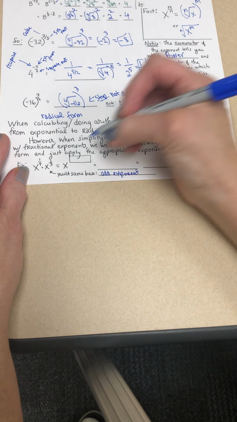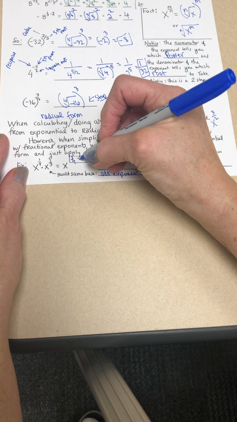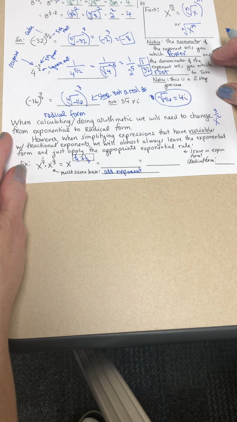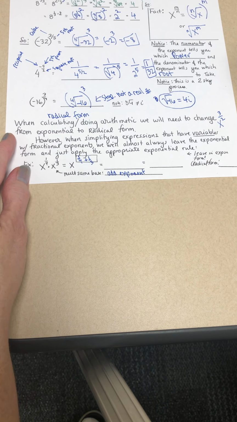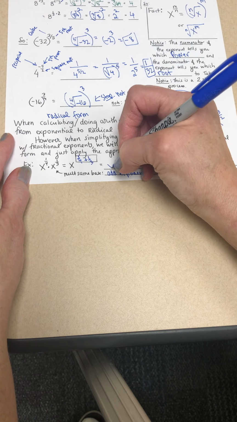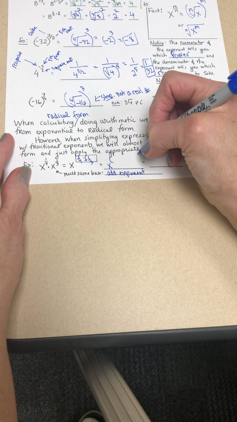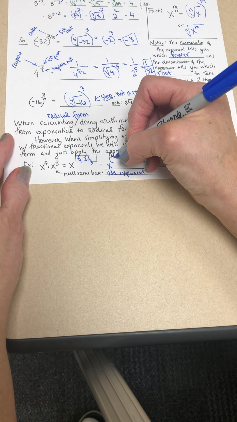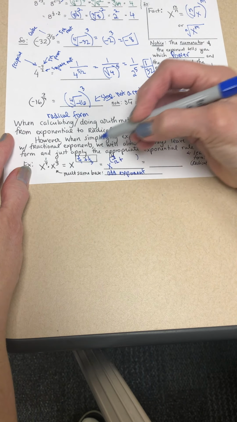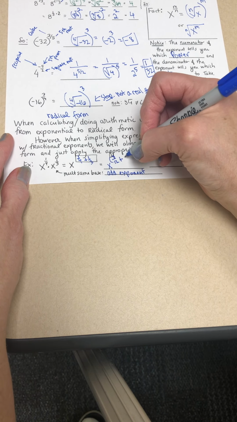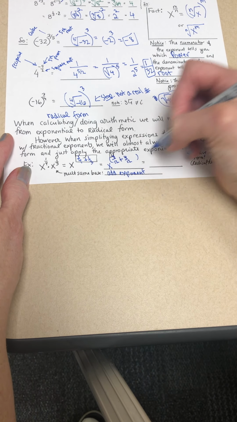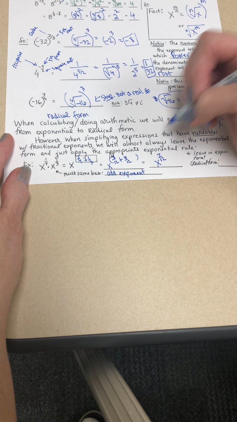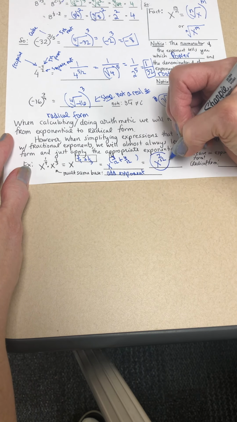So it would be x to the 1/4 plus 1/3. Now that's a lovely arithmetic problem. You need an LCD for that exponent. It's 12. That's x to the, multiply this top and bottom by 3, that's 3/12. Multiply this top and bottom by 4, 4/12. That's x to the 7/12. Okay? And we'll leave it that way.